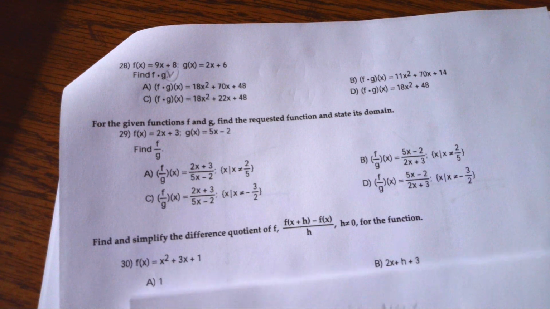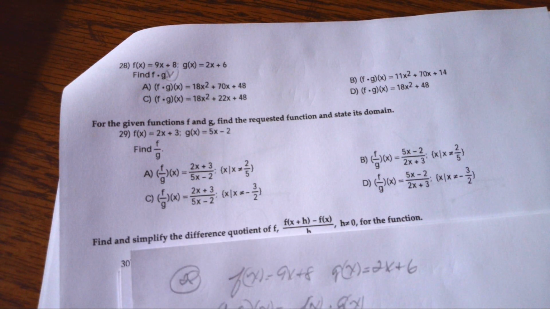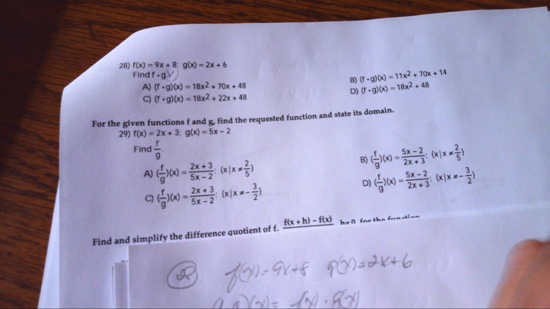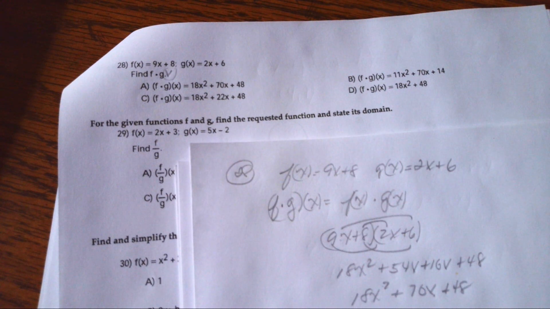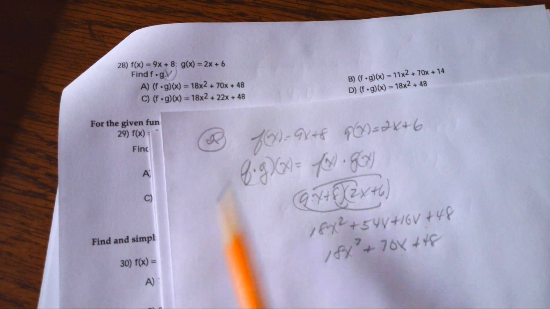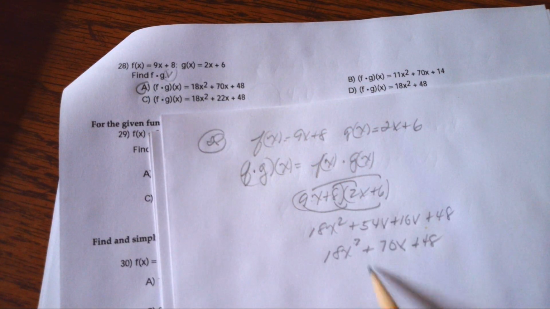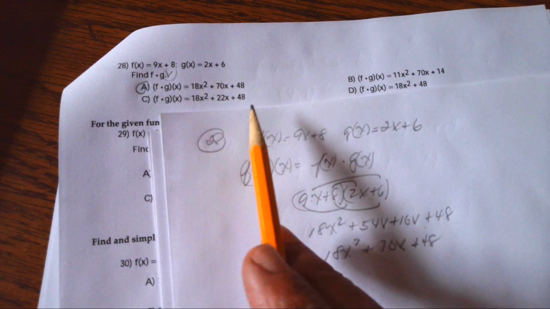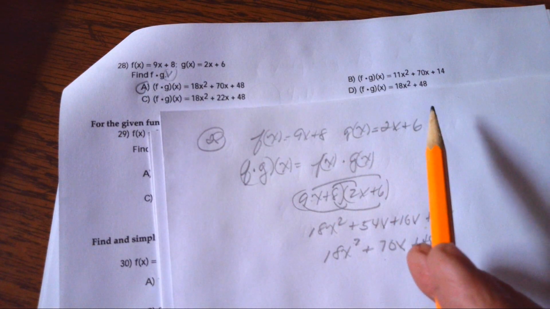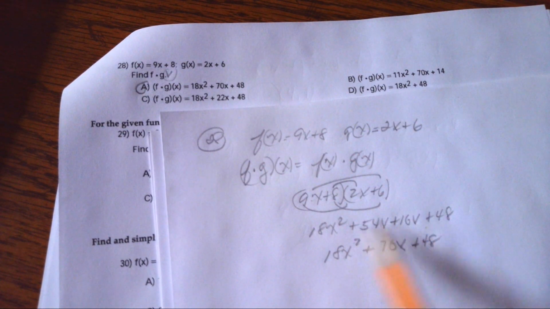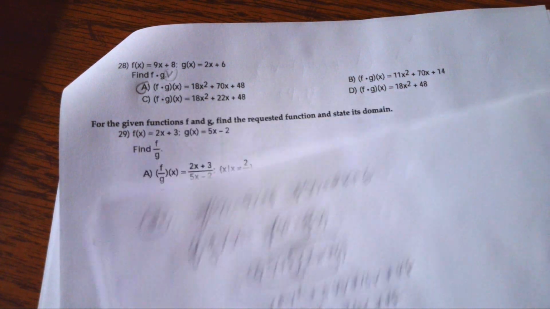And of course it's always a situation where you got to look at number 28. Looks like letter A. 18x squared plus 70x plus 48. Foiling. Letter A, there it is right there. There were some close, but not all that close. Foiling. How many times have we foiled?